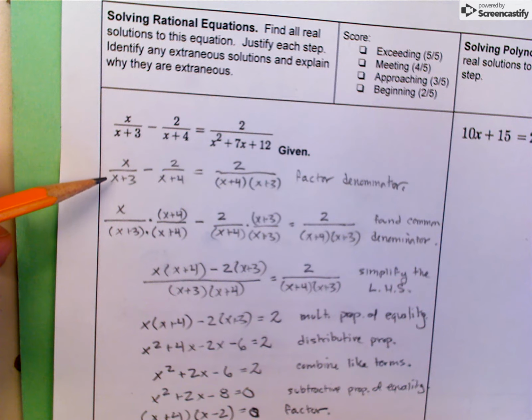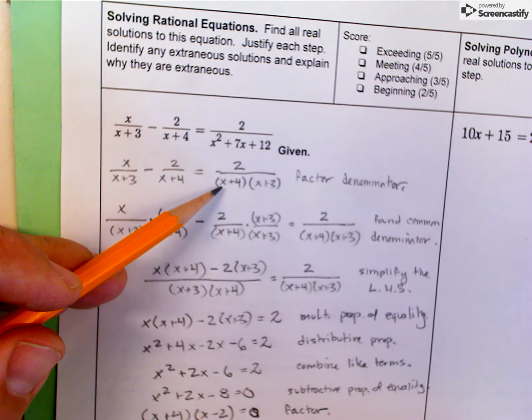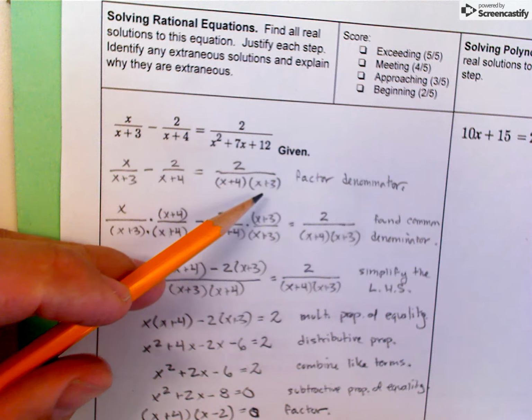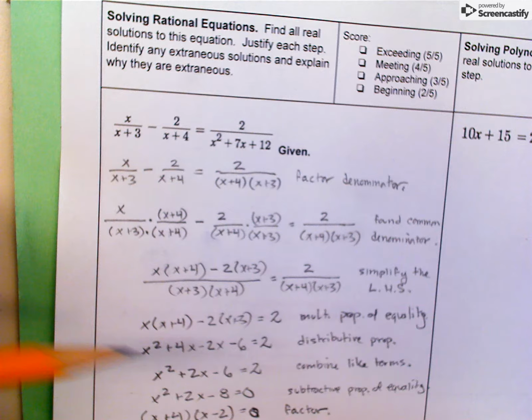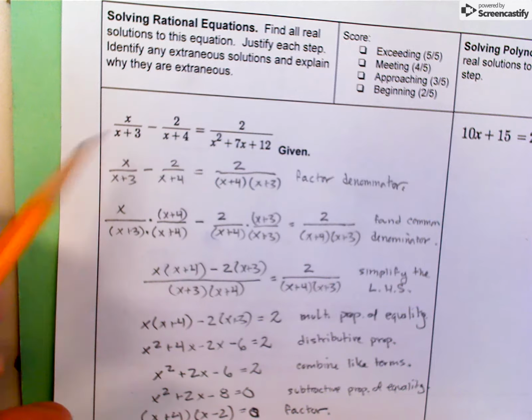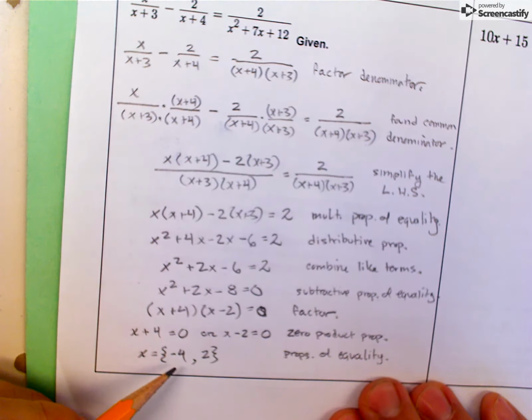And if you look at this line right here, right after I factored the denominator, you can see that if x is equal to negative 4 or if x is equal to negative 3, it causes one or more of these rational expressions to be undefined, which causes the entire equation to be undefined. Well, I got 2 solutions for x.